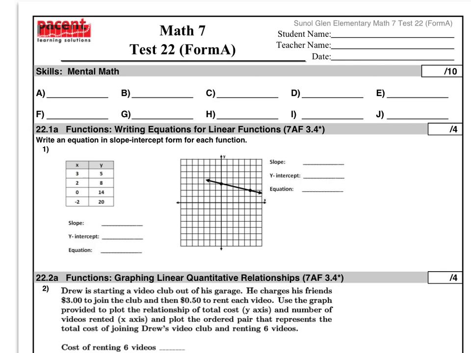So let's start with mental math. Mental math, the problem said, what does a line look like if it is a positive slope? Okay, so we would have drawn a picture that shows a line with a positive slope going up and to the right.